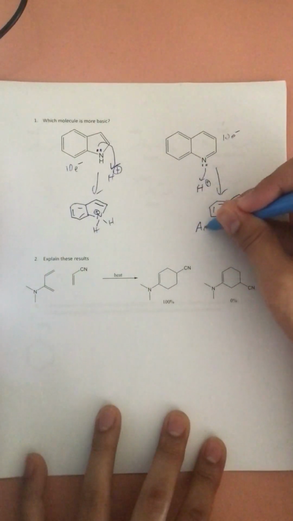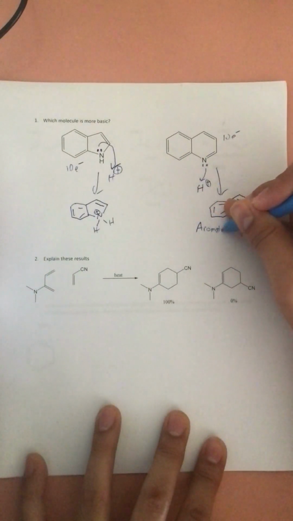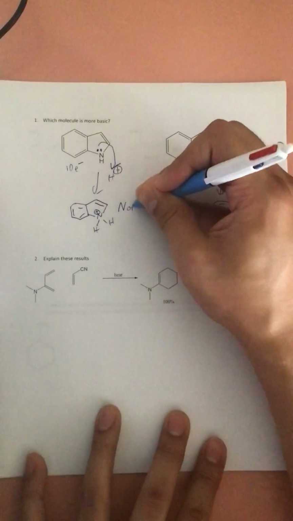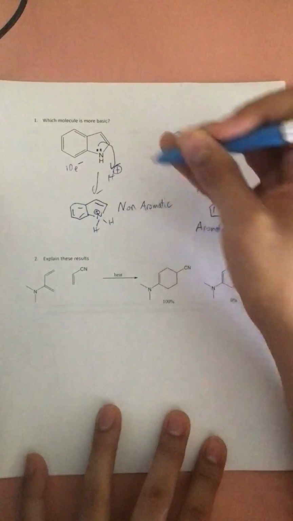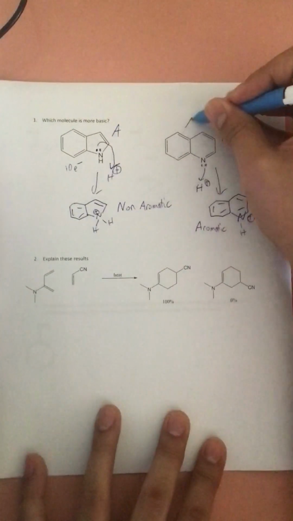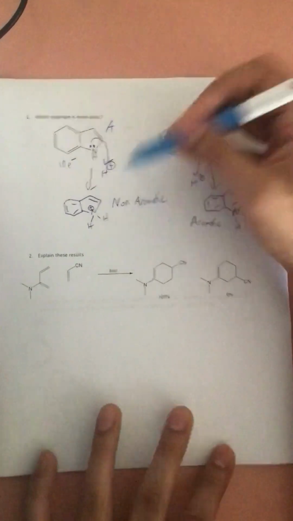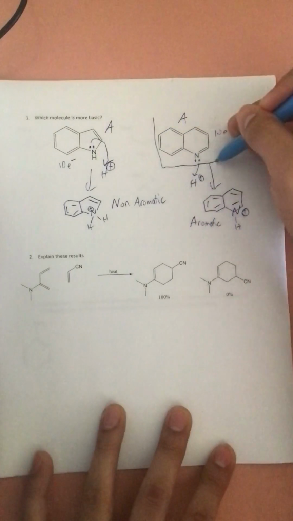This is still aromatic. This now is non-aromatic. But this is aromatic and this is aromatic. So you lose aromaticity here. So this is the better base.